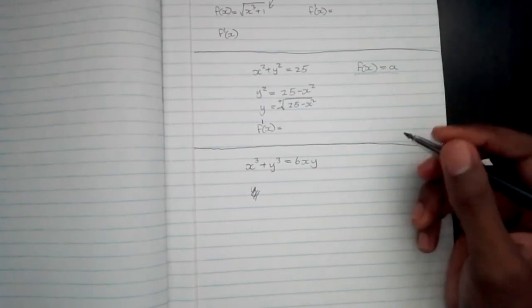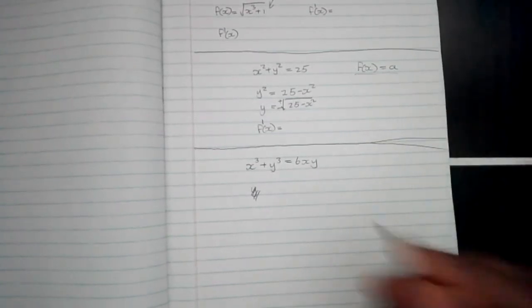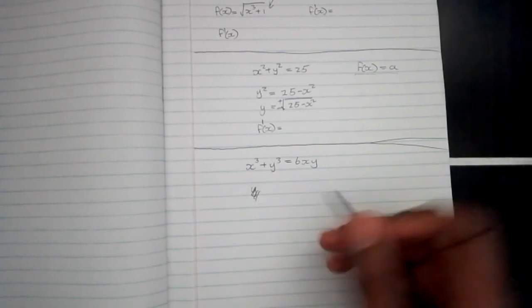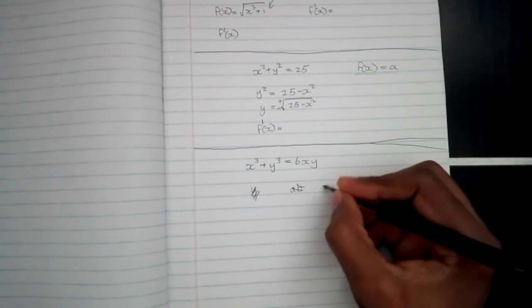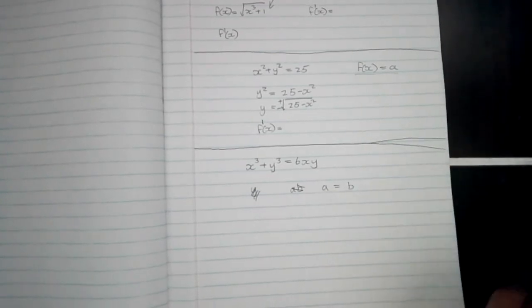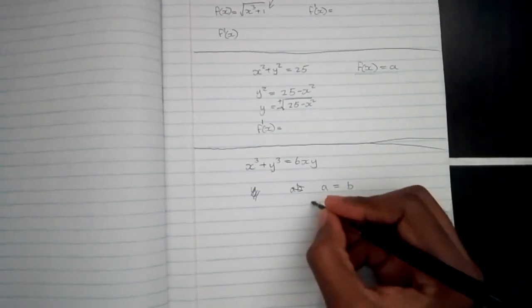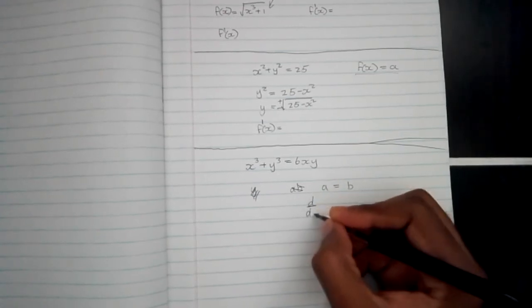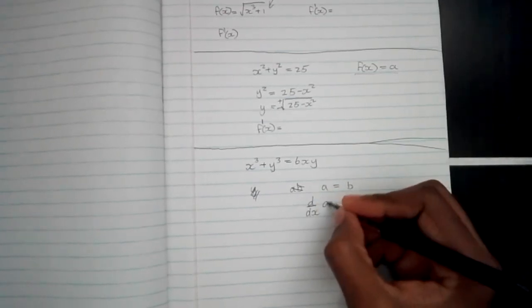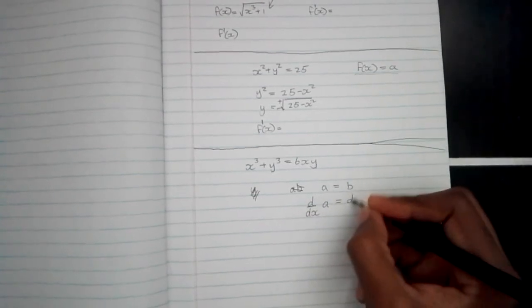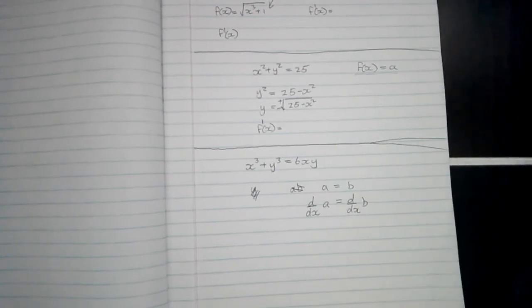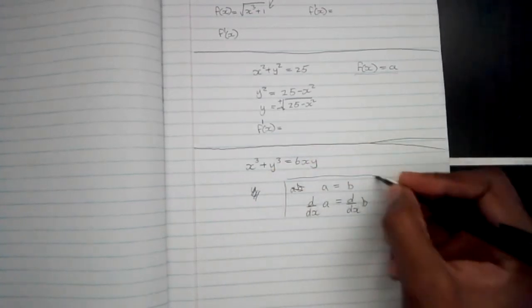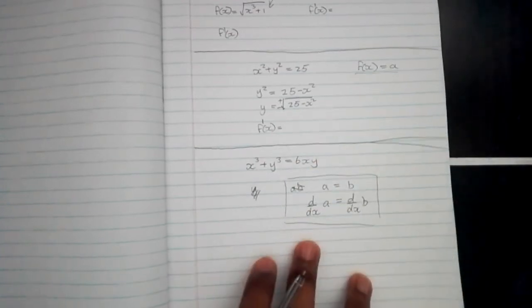Now, implicit differentiation is applied in this way. If you have an equation, again, where one side of the formula equals the other side of the formula, then you can apply a differential on both sides. So d/dx of the left side of the formula equals d/dx of the right side of the formula. So let's go back to this equation here. Let's rewrite the equation.